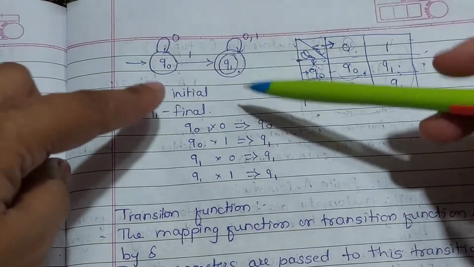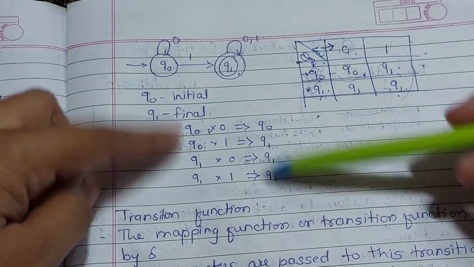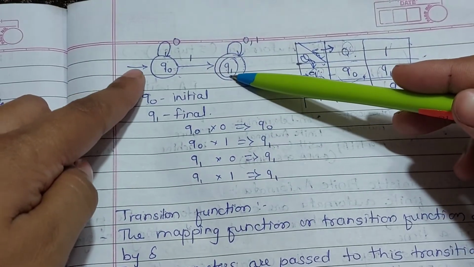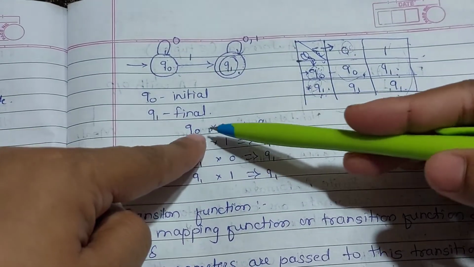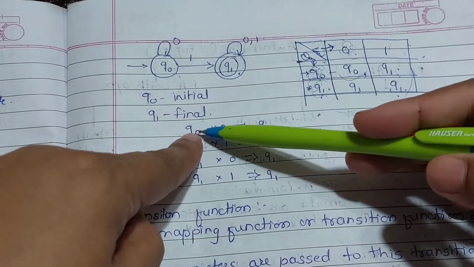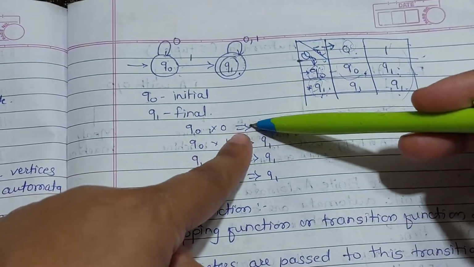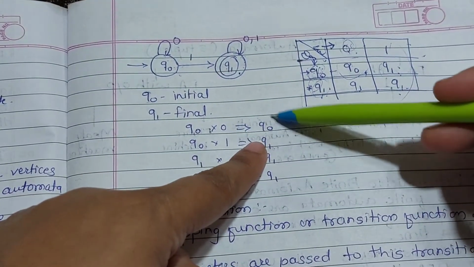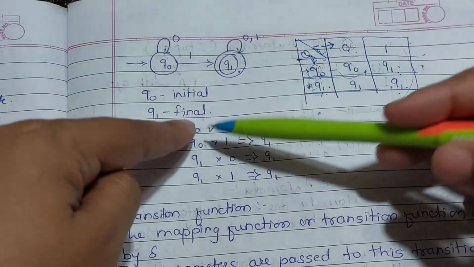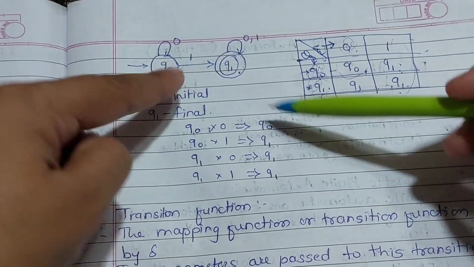Now next here we have specified the transition function for this particular finite automata. Now check here, Q cross sigma is giving us Q. So this Q is the current state, cross this is the input symbol, and the result is the new state or next state. Q0 on input 0 gives us the same state, Q0.